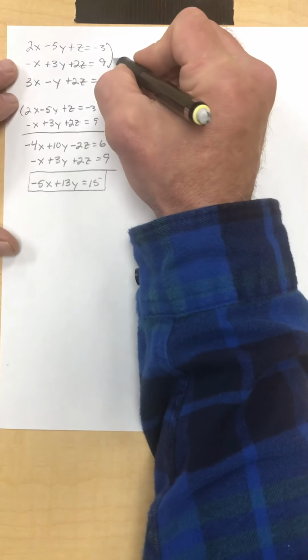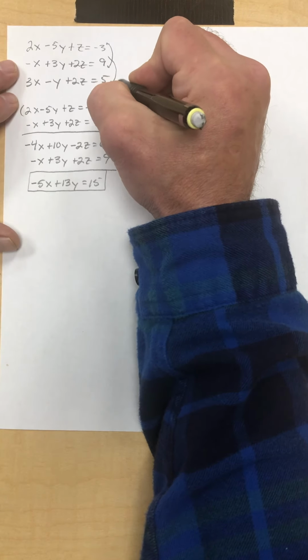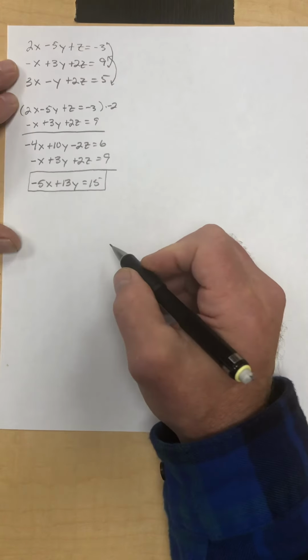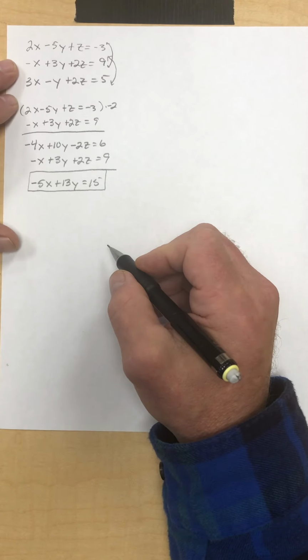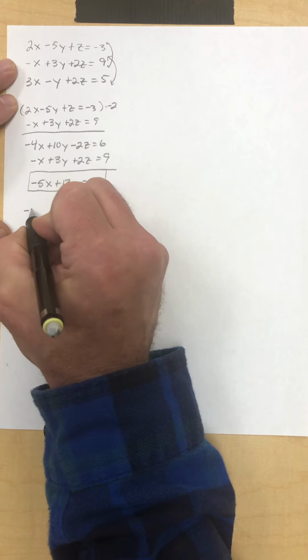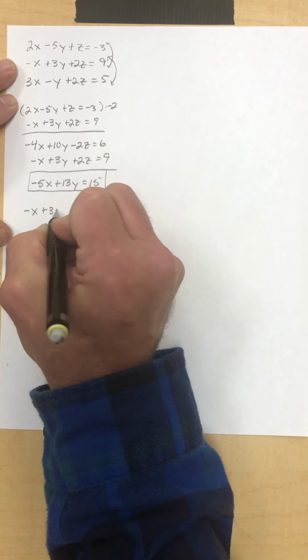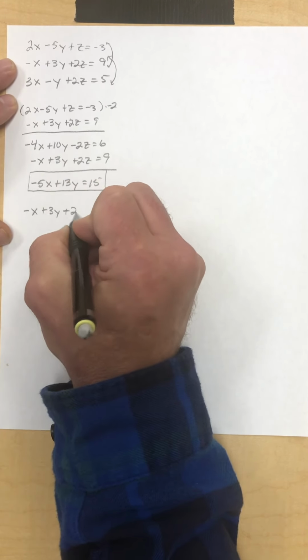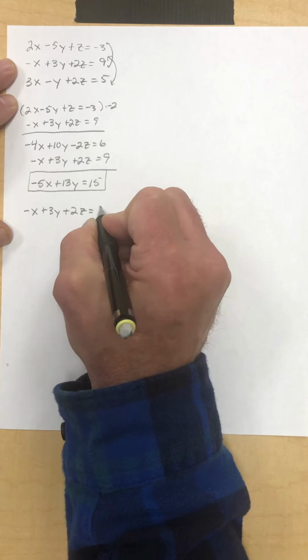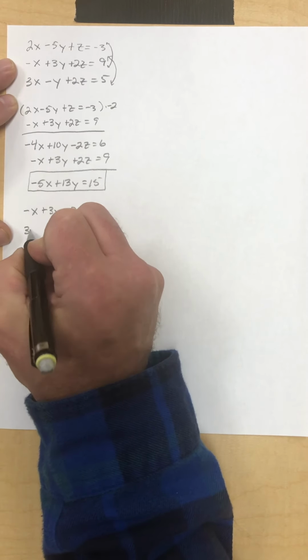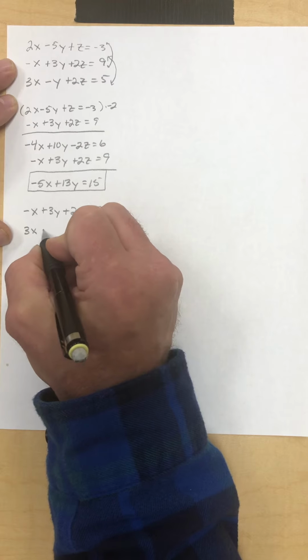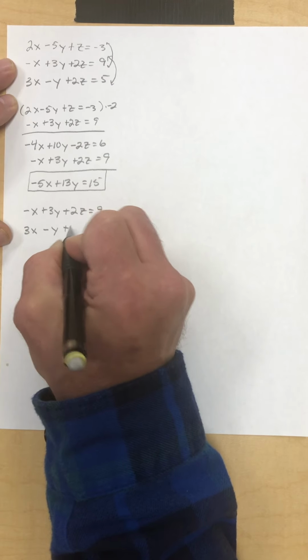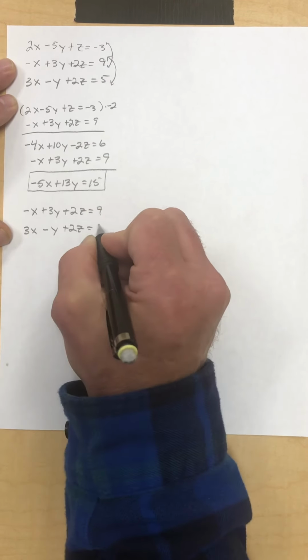So let's see. I'll do the same thing with the middle one and the bottom one. I have negative x plus 3y plus 2z equals 9, and group that together with the bottom one, 3x minus y plus 2z equals 5.